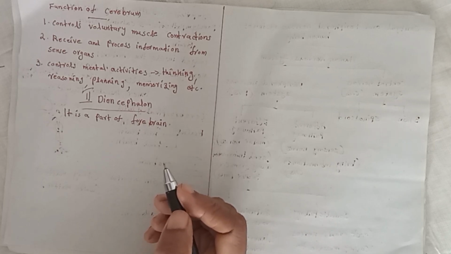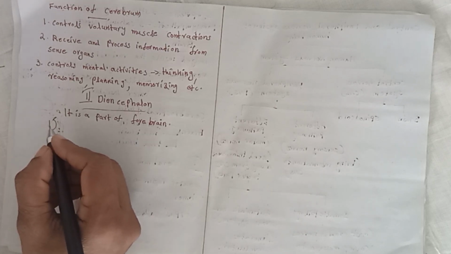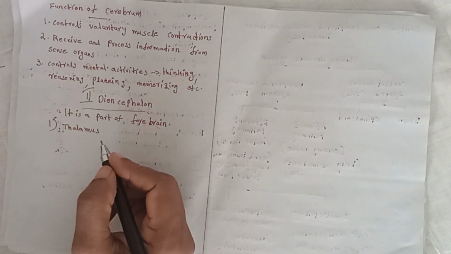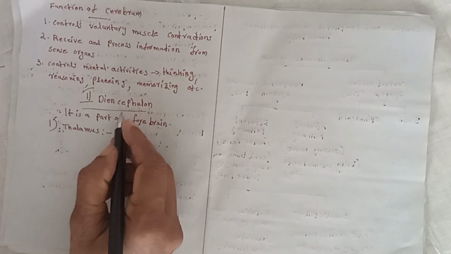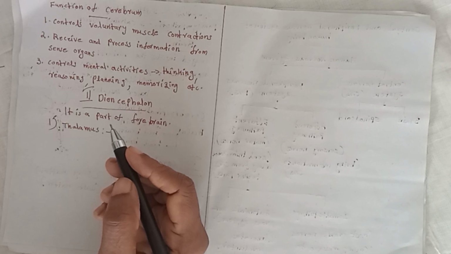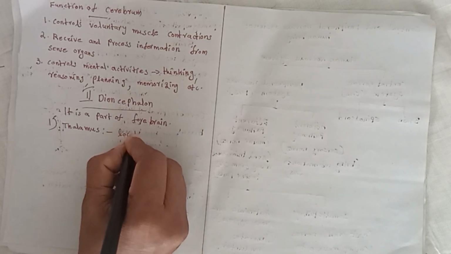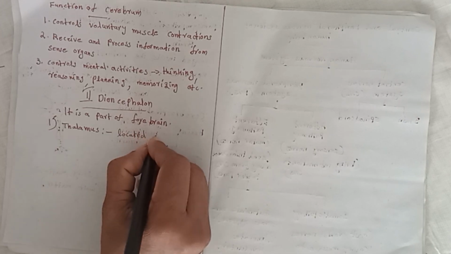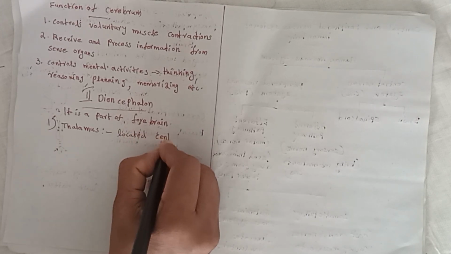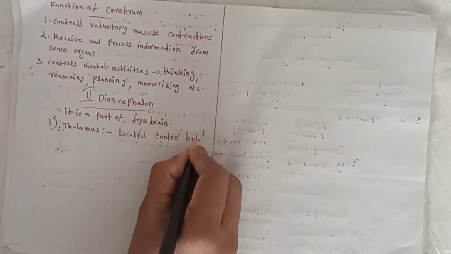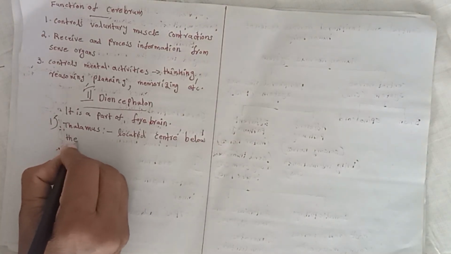The diencephalon consists of two parts. First, the thalamus. Second, the hypothalamus. The thalamus is the first part of the diencephalon, located at the center below the cerebrum.